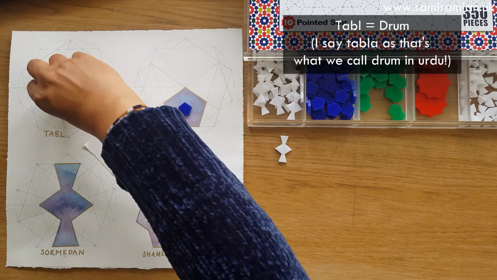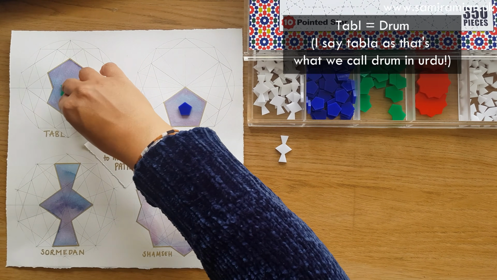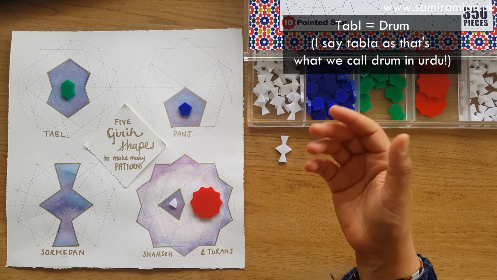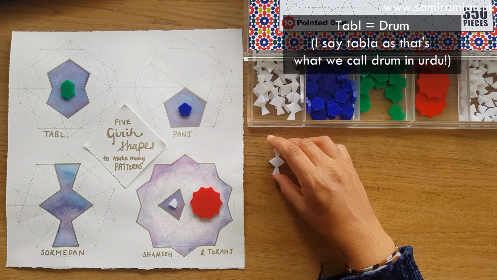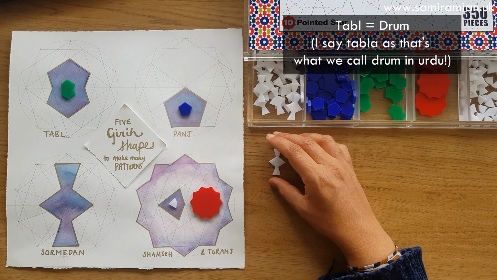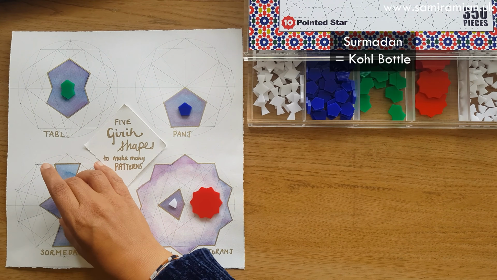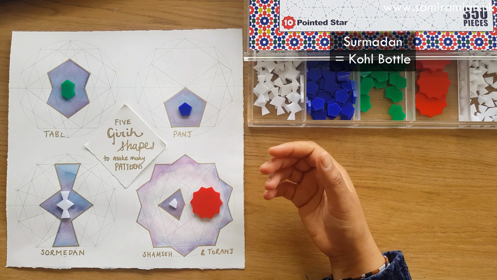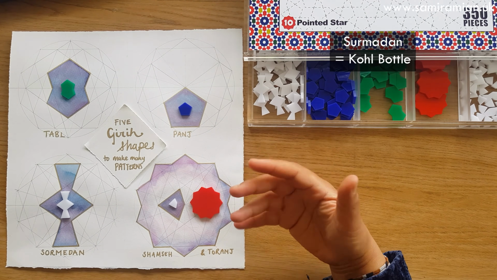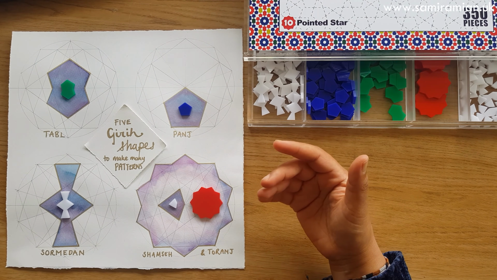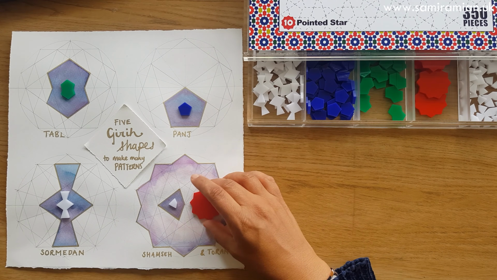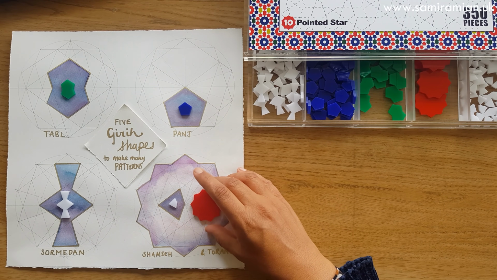Next we have the tabla. I'm sure I'm saying that in my Urdu accent, but that's the word we use for drum in Urdu as well, and that's what it's called in Farsi. And finally, surmadan. Again, because it's a language whose vocabulary I'm familiar with, I often say it like a Pakistani. I'm sure there's better ways of saying it if I was a native Farsi speaker.